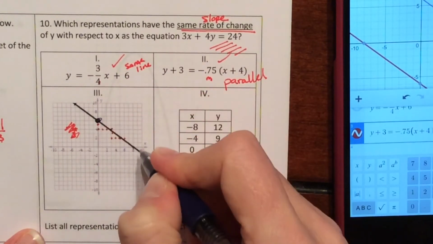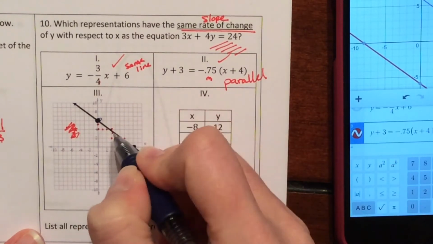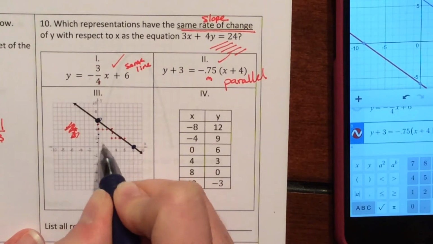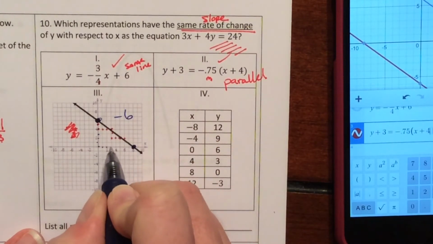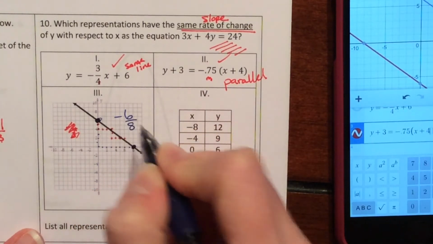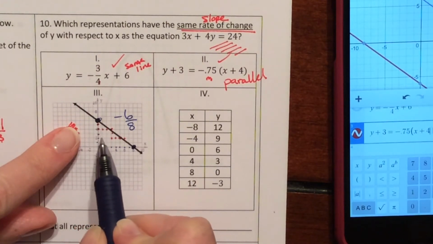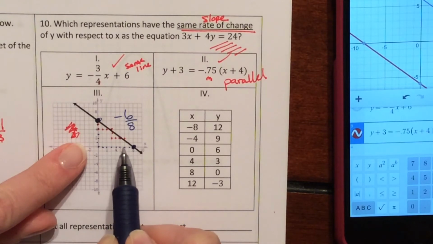So we're going to go from this point to this point, because I can see that those for sure are crossing our axis. Those are good points. 1, 2, 3, 4, 5, 6. So down 6 and over 1, 2, 3, 4, 5, 6, 7, 8. And over 8. So again, let's double check. 1, 2, 3, 4, 5, 6. 1, 2, 3, 4, 5, 6, 7, 8.